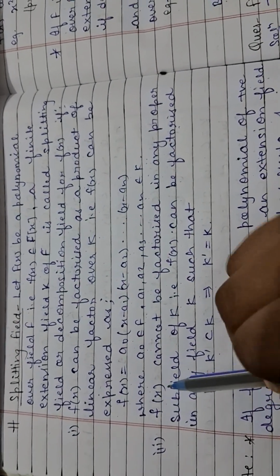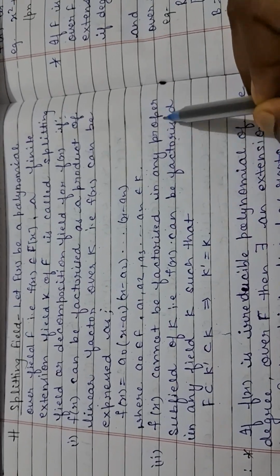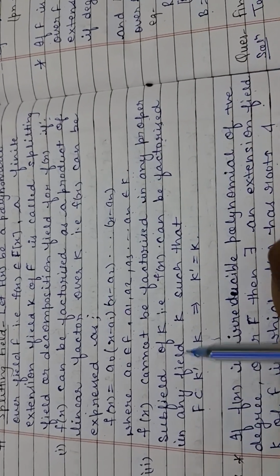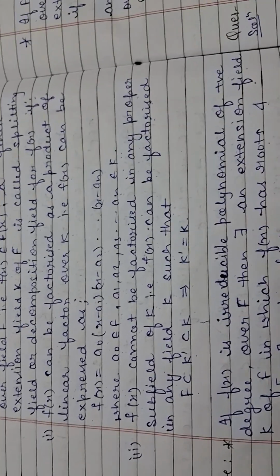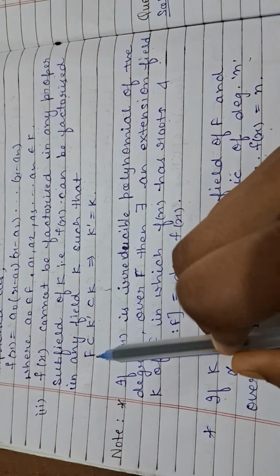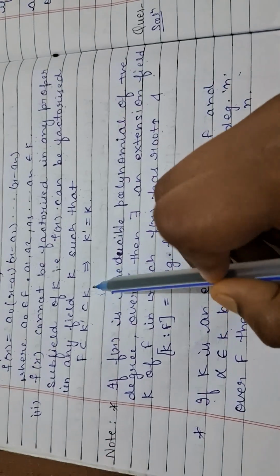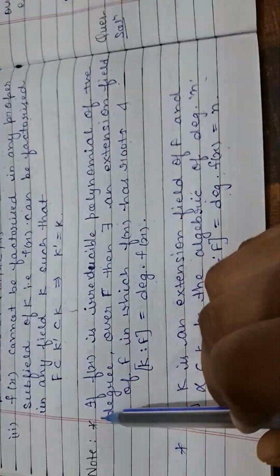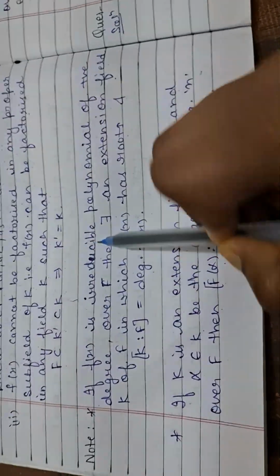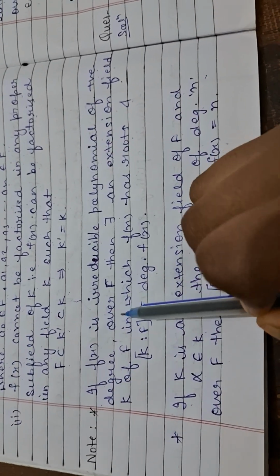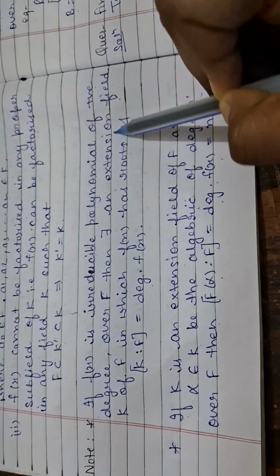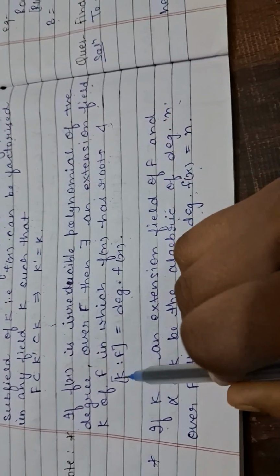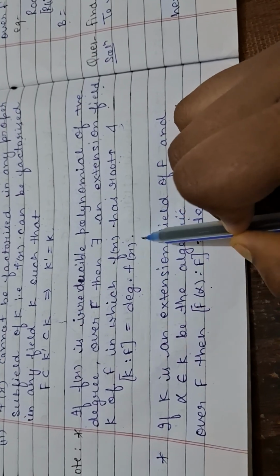Second, f(x) cannot be factorized in any proper subfield of K, that is, if f(x) can be factorized in a field K' such that F is a subfield of K' and K' is a subfield of K, then K' is equal to K. Now something important to note: if f(x) is a reducible polynomial of positive degree over F, then there exists an extension field K of F in which f(x) has roots and [K:F] is equal to the degree of f(x).